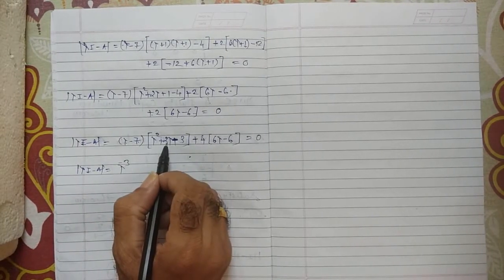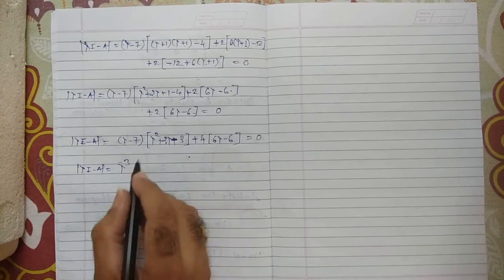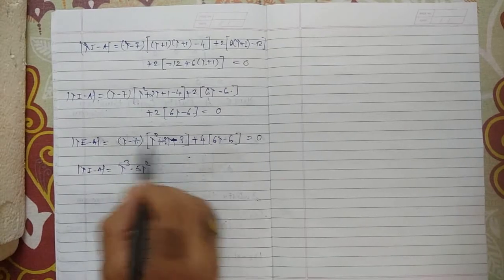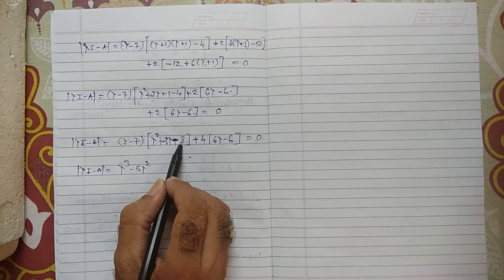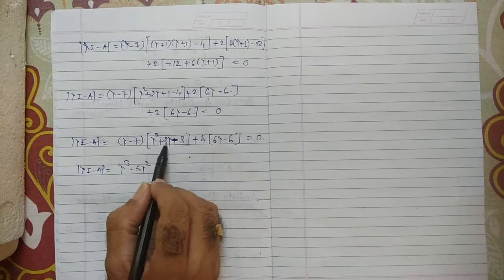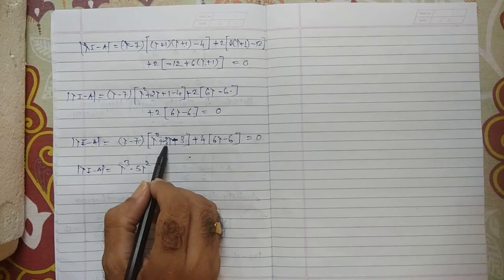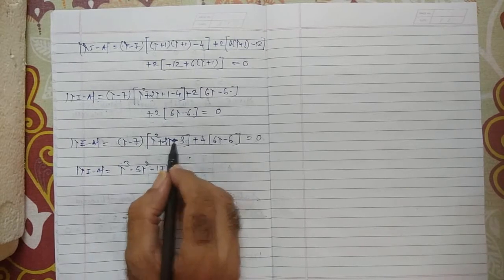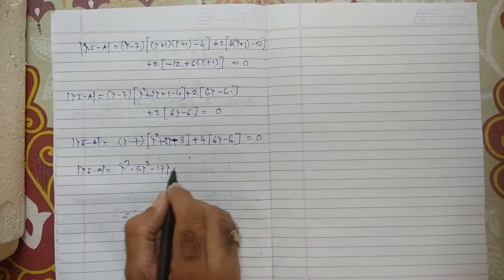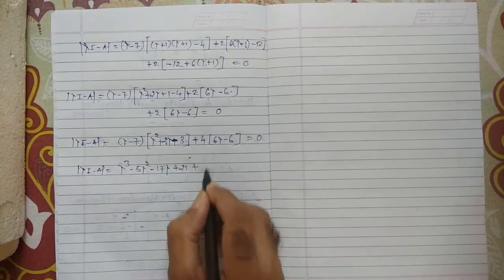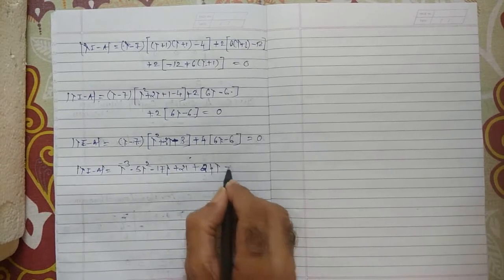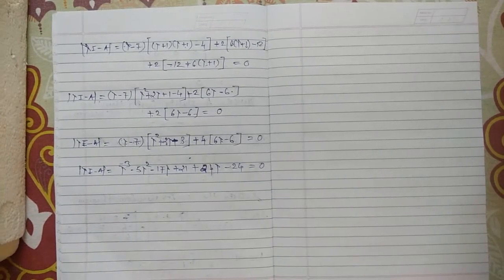This is 2 lambda square and this is minus 7 lambda square. So this becomes minus 5 lambda square, and then this is 3 lambda minus 3, and here it is minus 14 lambda minus 14. So that means minus 17 lambda, and 3 minus 3 plus minus 7, so this becomes plus 21, plus this is 6 into 4, that is 24 lambda minus 24, equals 0.